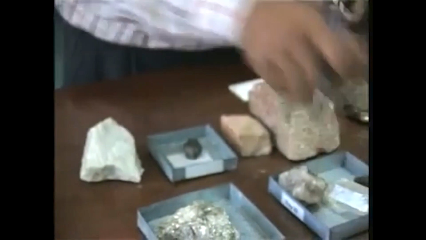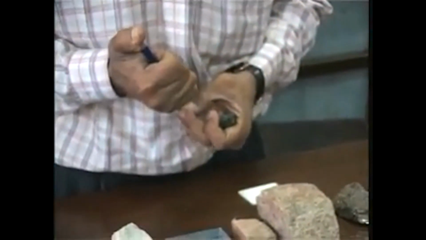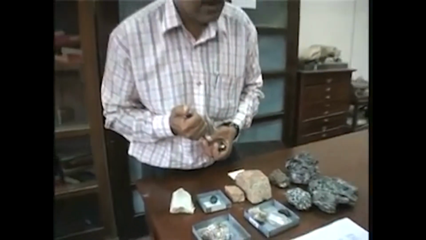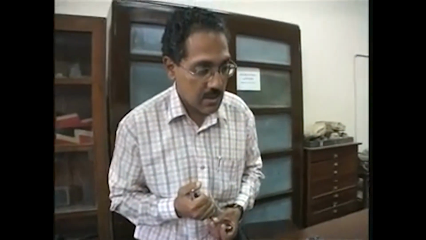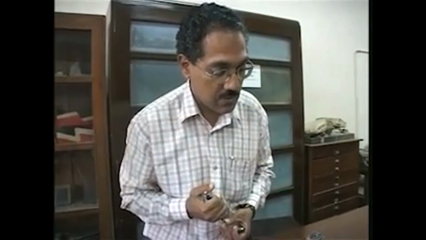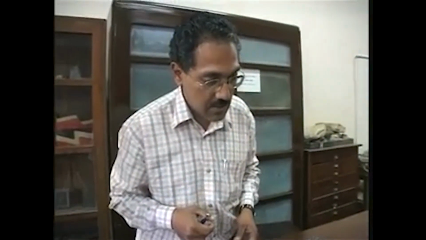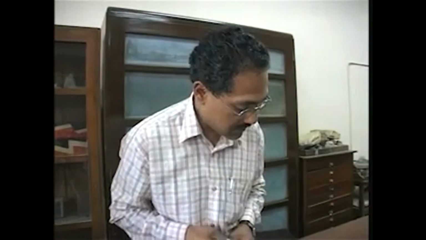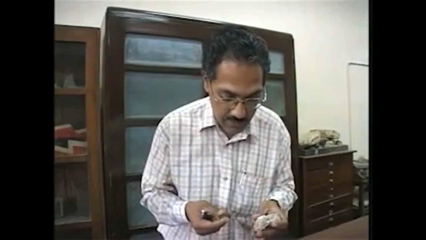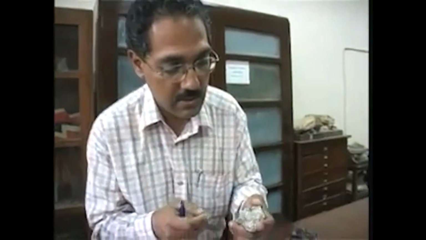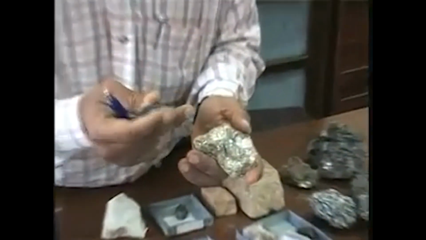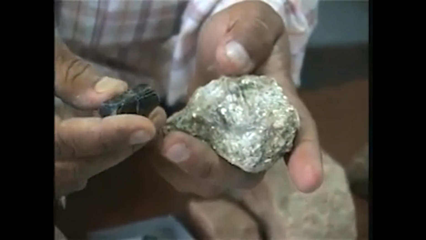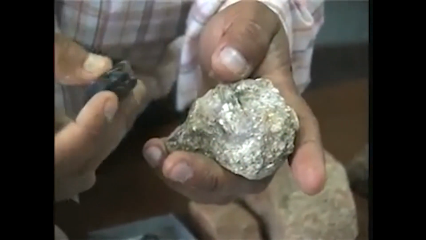Okay, now let's try another thing. Plagioclase has got a hardness of 6. So let's see what else we can do here. Muscovite actually has got a hardness of 2.5 to 3. So we should be able to put a scratch mark on muscovite with the sample of pyroxene that we scratched with the quartz specimen.